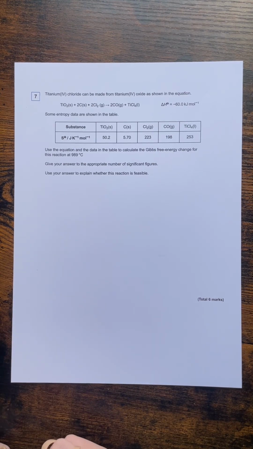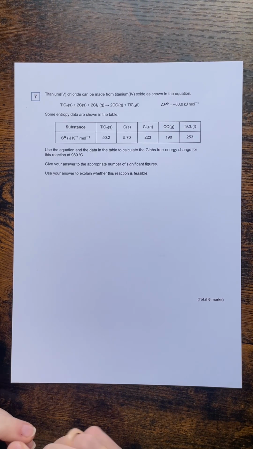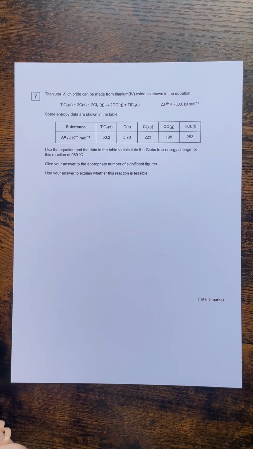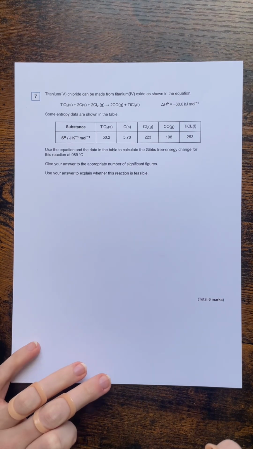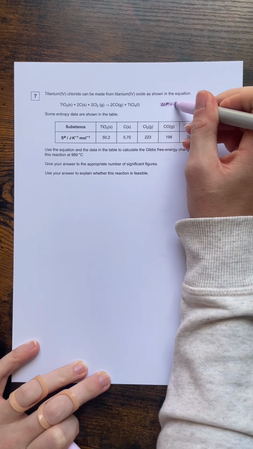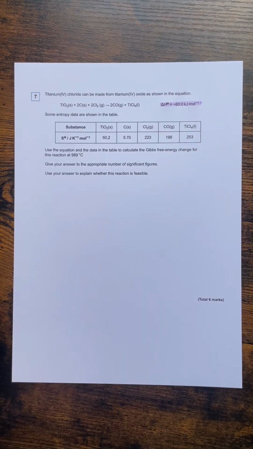It says that titanium(IV) chloride can be made from titanium(IV) oxide as shown in the equation. So we're going to need the equation to work out the entropy change. First thing, we have been given the value for delta H as minus 60 kilojoules per mole. And we're not going to need to do anything with that initially. We're not going to need to convert it in any way because delta G needs to be in kilojoules per mole as well. The minus 60 tells us that it's exothermic, which again is not hugely helpful in its own right, but we've been given it, so we don't have to work it out.